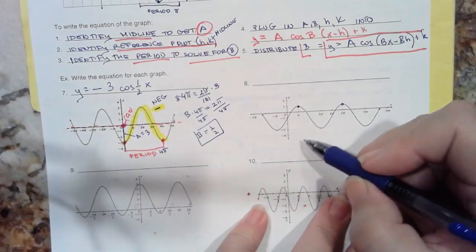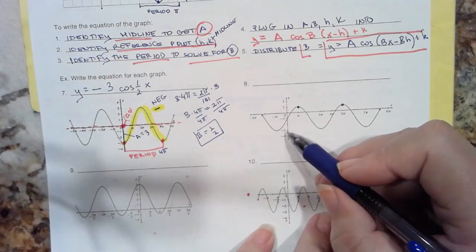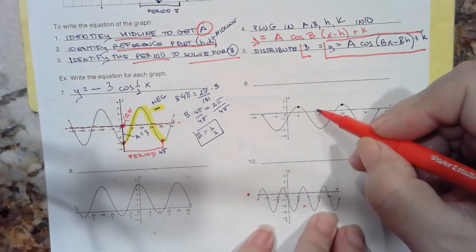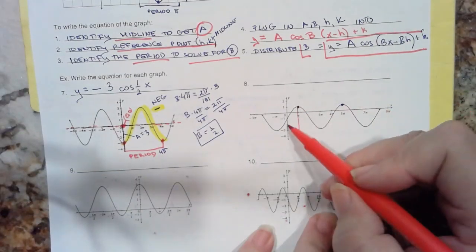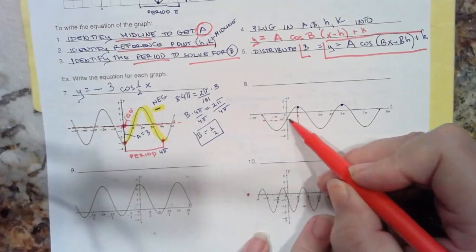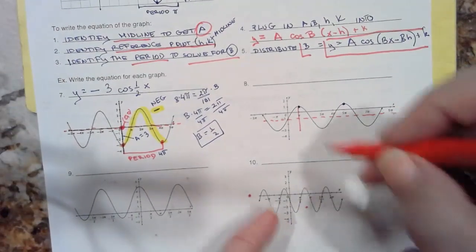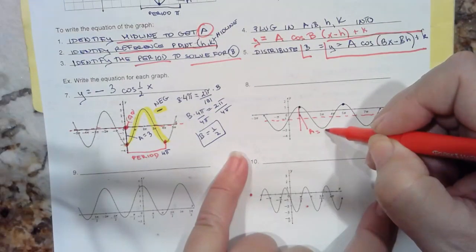So this is going to be my period. If I'm identifying my midline, my middle, I'm looking this way. So it's going to be here, at -1. So my A is 2.